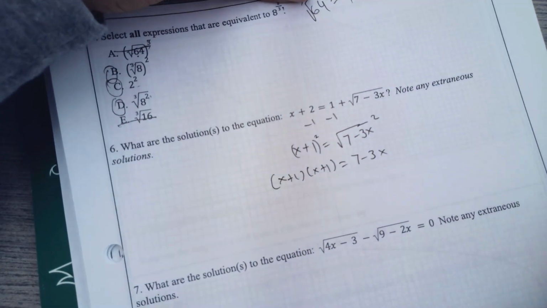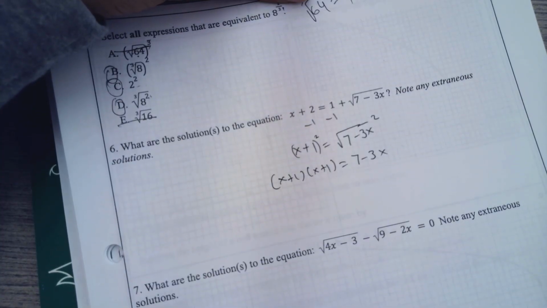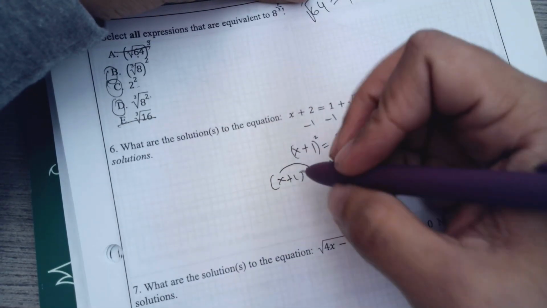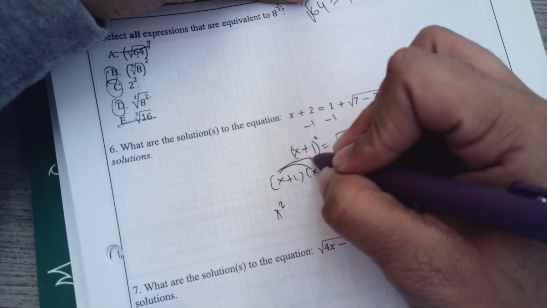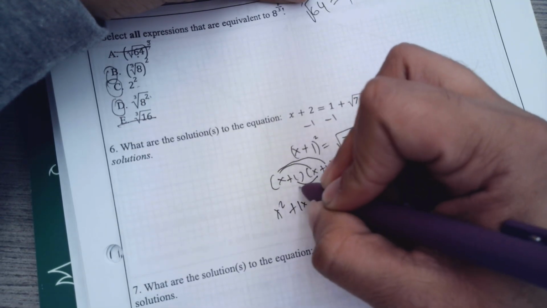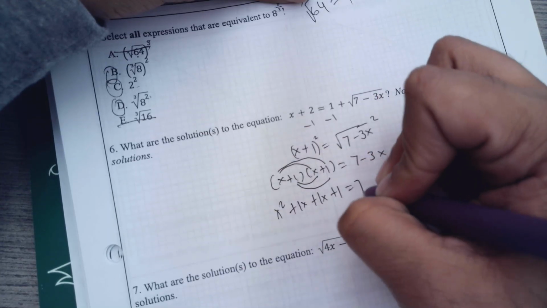And you list up with 7 minus 3x on the right side. Now, x plus 1 times x plus 1 is... I'm going to teach you two ways, okay? First thing, you could FOIL it. X times x, x squared. X times 1, 1x. 1 times x, 1x. 1 times 1, 1. Equals 7 minus 6.